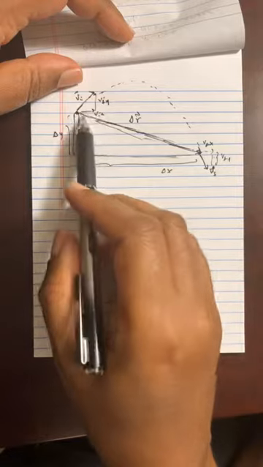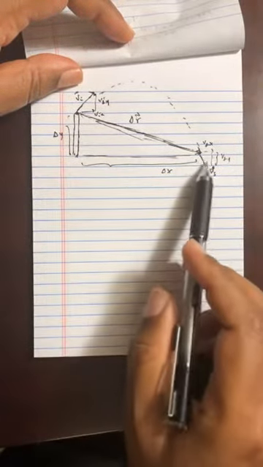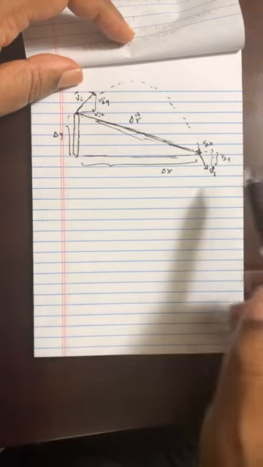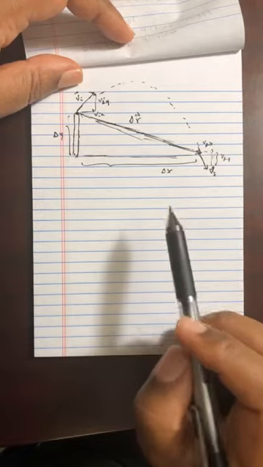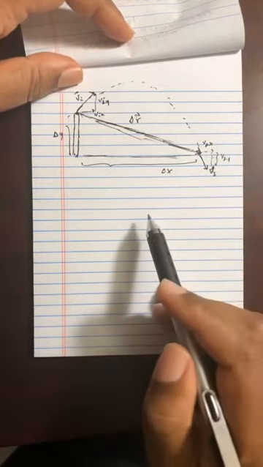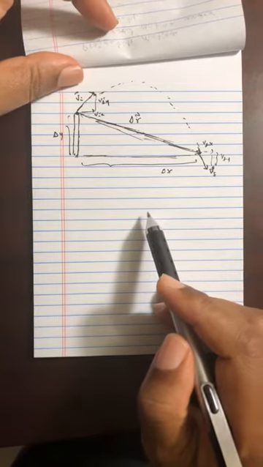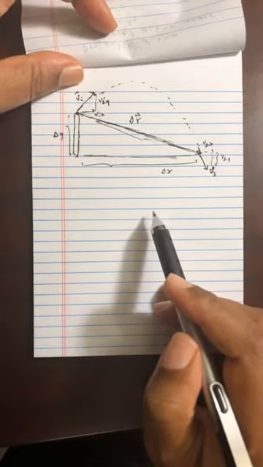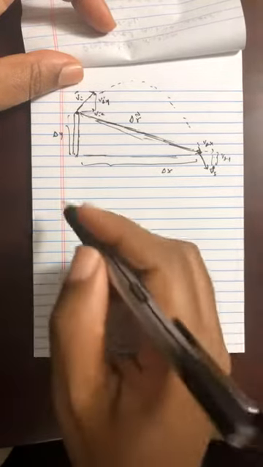We have the initial velocity and then the x component, the y component, and then we have the displacement vector and the x component, the y component, and we've got the final velocity and then the x component, the y component of the final velocity. So this is a typical motion that shows you how to interpret the variables. All right, so now let's look at some examples.